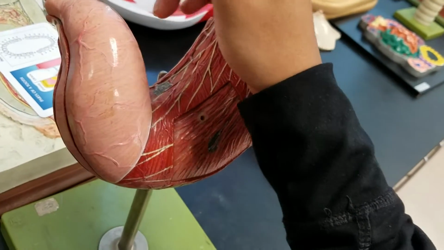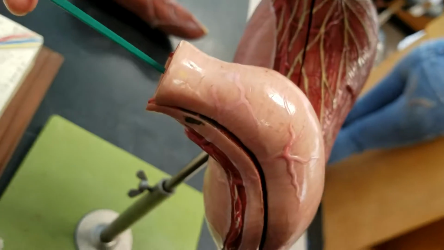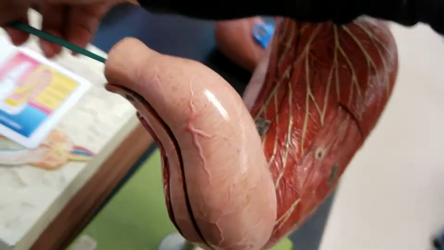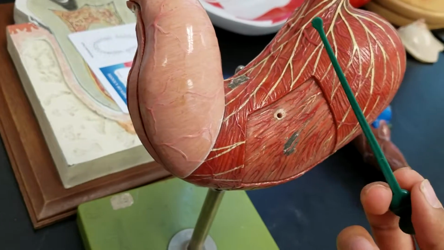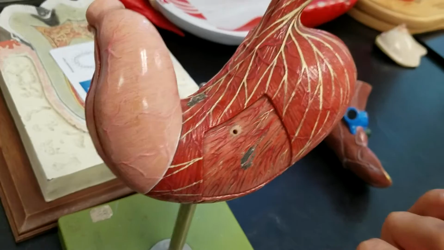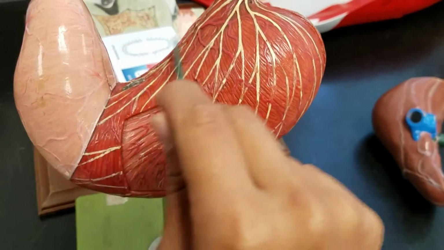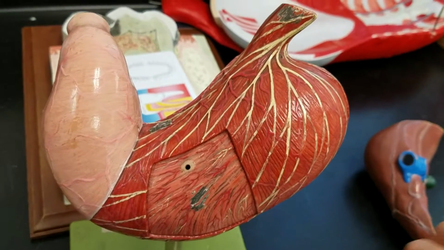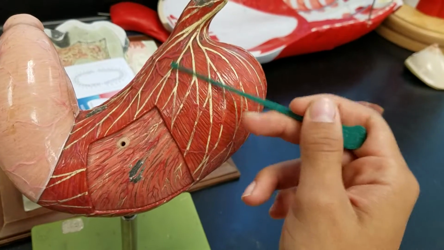And you'd find the pyloric canal in it. You'd find it in here where my little pointer is going in. That's the pyloric canal. And then we would go to the minor or the lesser curvature, which would be right here. And then we'd find where the cardiac region of the stomach would be right around here.